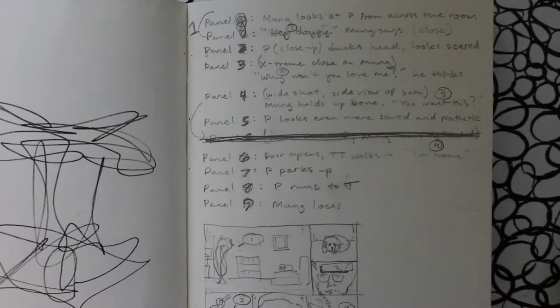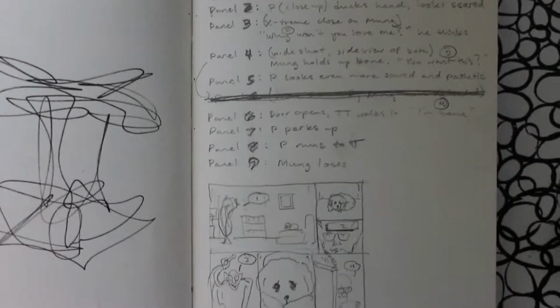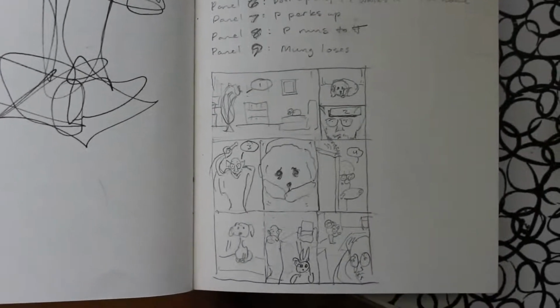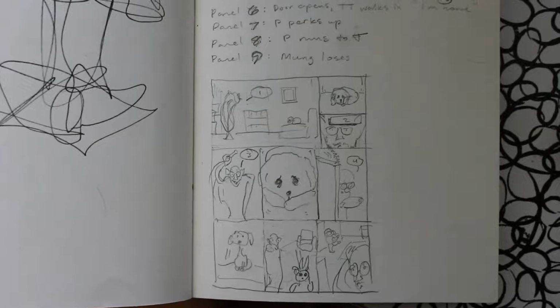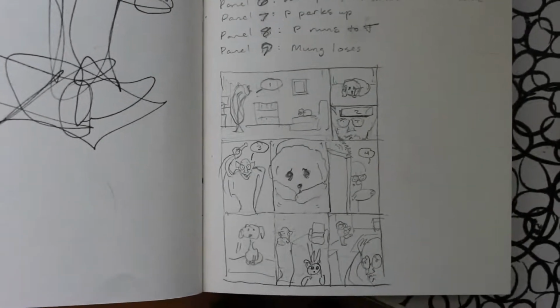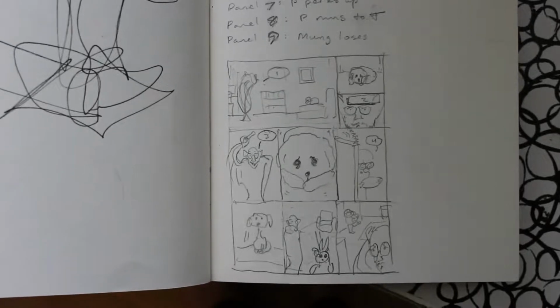Here's the script that I made, and then my rough plan for what I want the page to look like. Next time we will get into actually turning this into an actual comic.